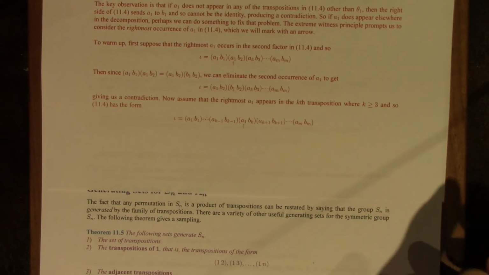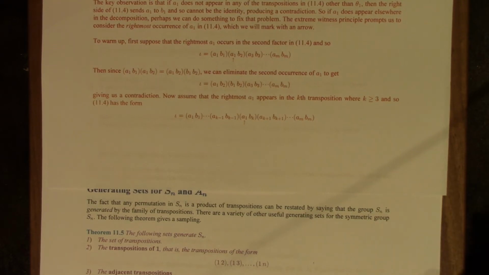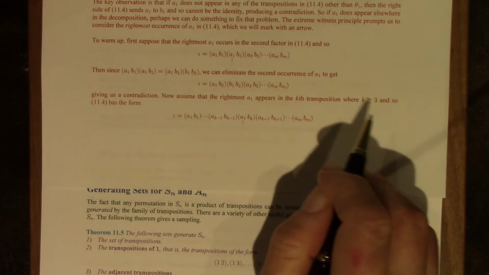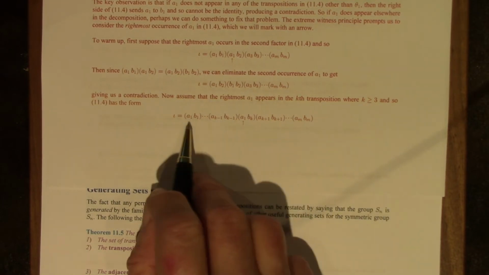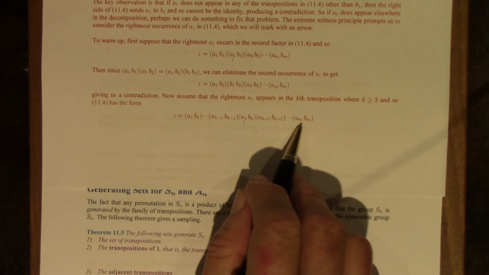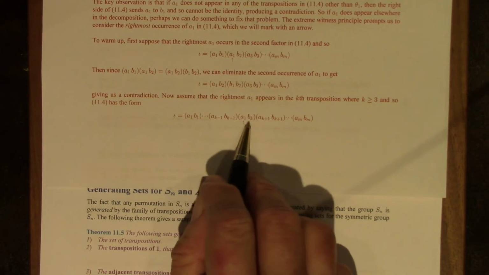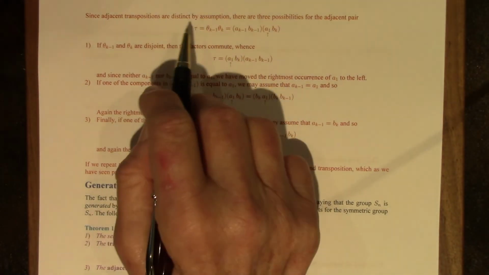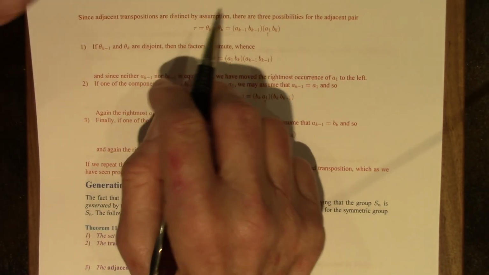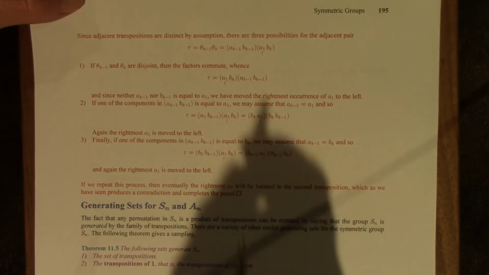So maybe some similar reasoning will work if the rightmost A1 appears later on in this product. So suppose it appears, say, in the kth transposition, where k is at least 3. So this is what the identity would look like, the decomposition. Here is the rightmost occurrence, A1, in the kth transposition. Well, remember that adjacent transpositions, we're assuming they're disjoint, because if not, we would have canceled them.